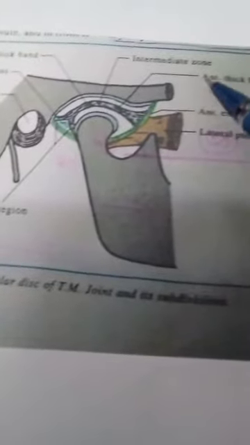Now, let us learn about the ligaments of temporomandibular joints. The joint presents the ligaments, namely, number 1 is capsular ligament with synovial membrane. Number 2 is articular disc.